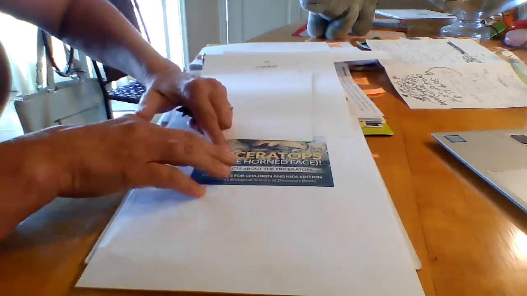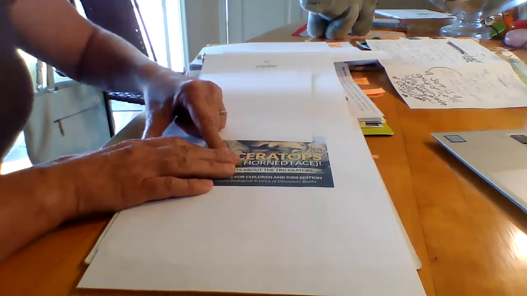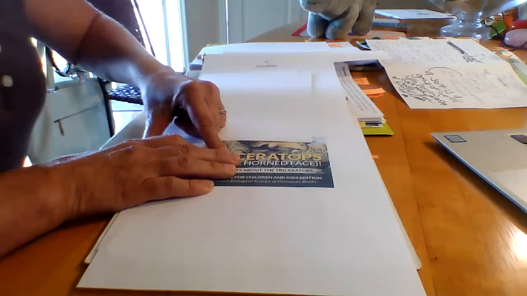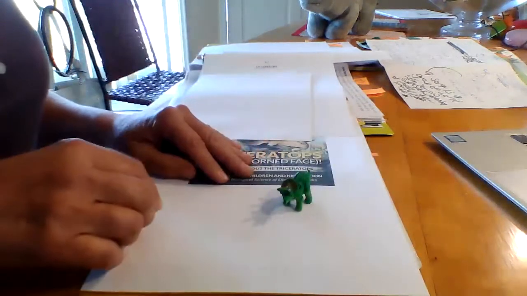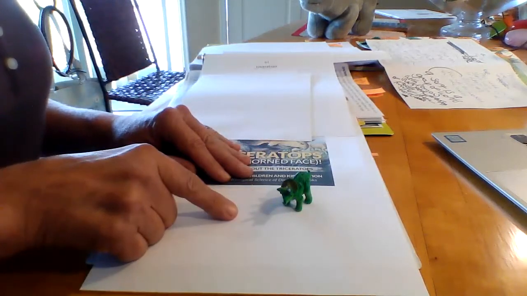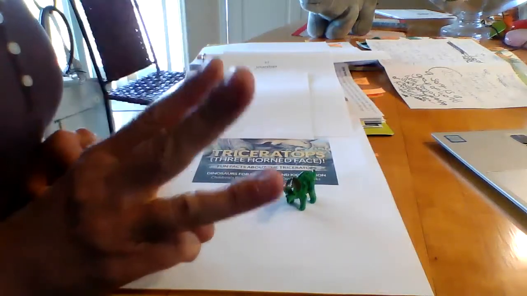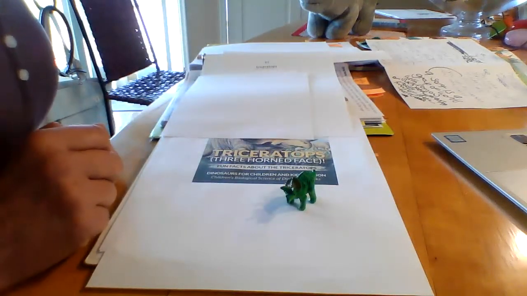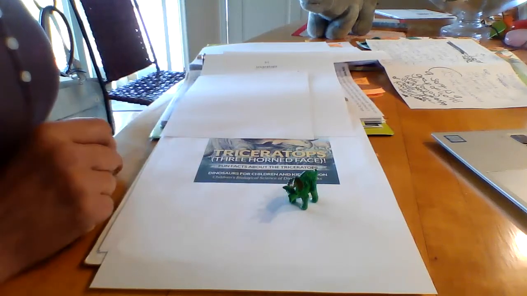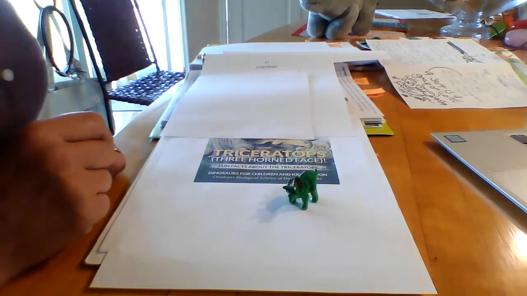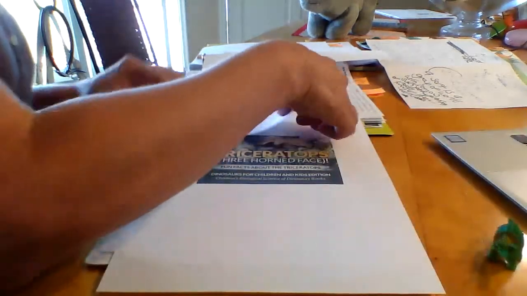Ceratops means, actually, did you know this? Horned face. I had no idea, but this guy has horns on his face. And tri means 3. Does he have 3? Yes. 1, 2, 3. He has 3 horns on his face. Triceratops.